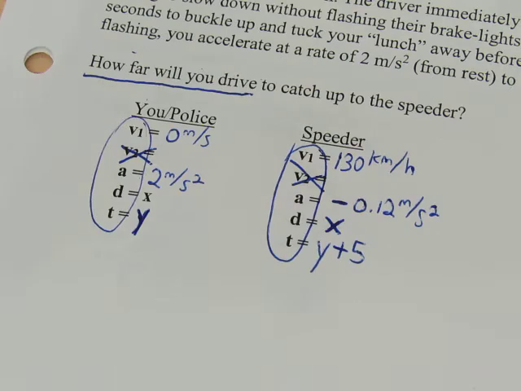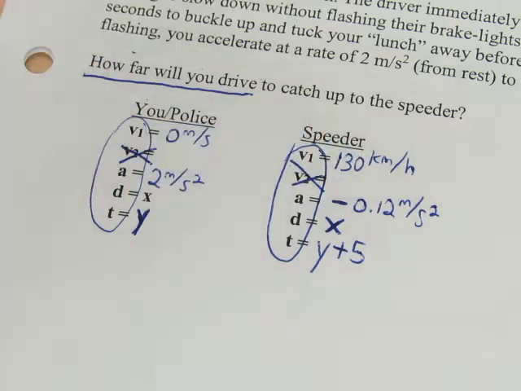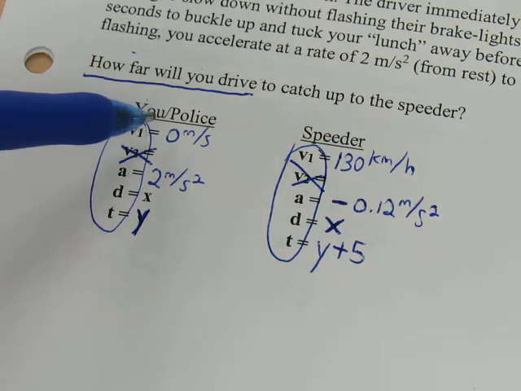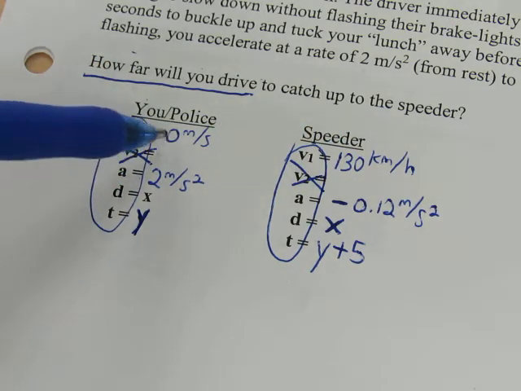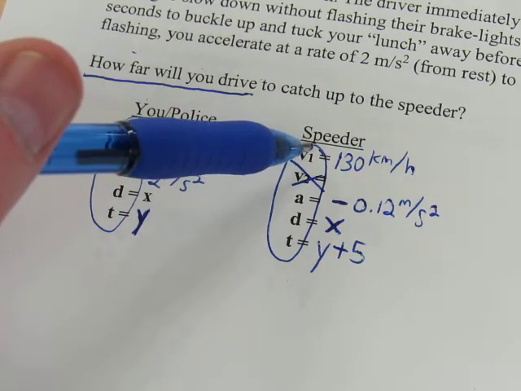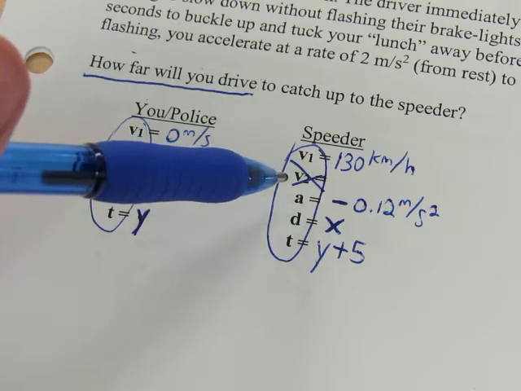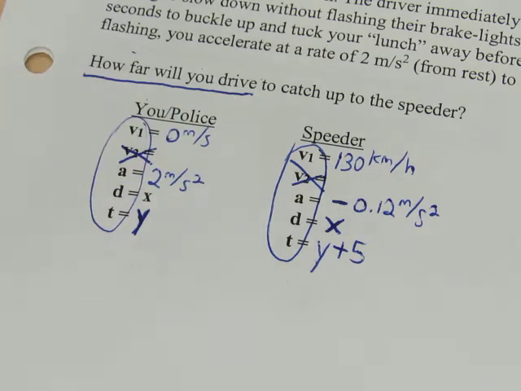Sub those variables in. Make sure you convert that V1 into meters per second, which I haven't done yet. And you're going to find that the formula for you is much, much easier, especially with that 0 and the easy variables. The formula for the speeder will be a bit more complicated, and it looks like this is going to lead to the quadratic formula. Combining these two together will lead to the quadratic formula. So I hope you can get a quadratic formula calculator or cell phone app, or be in front of a computer and use a website, because I don't want you to waste time subbing in manually to the quadratic formula.